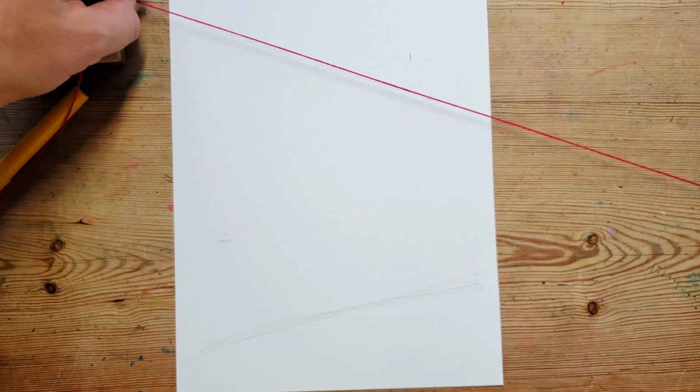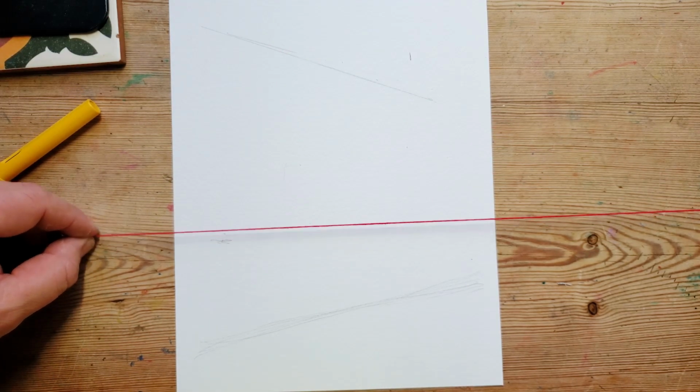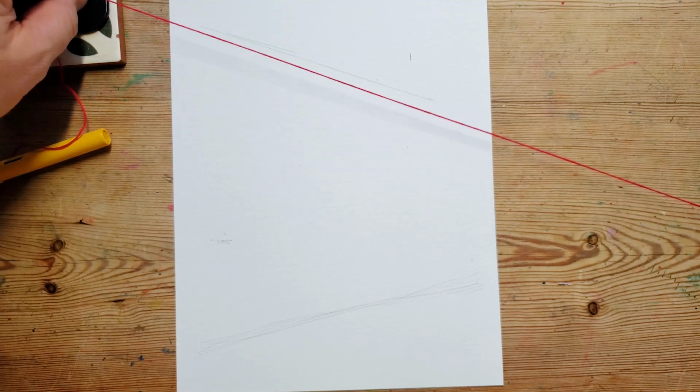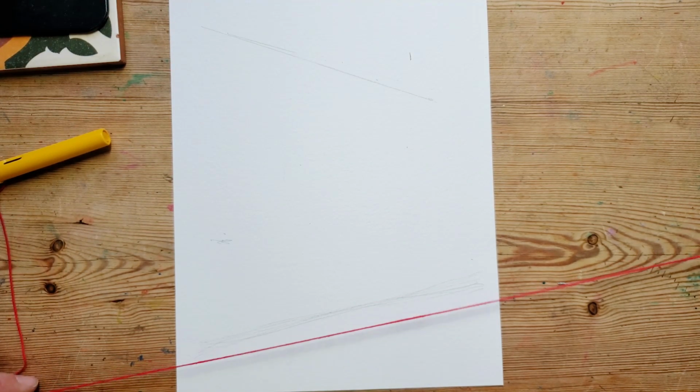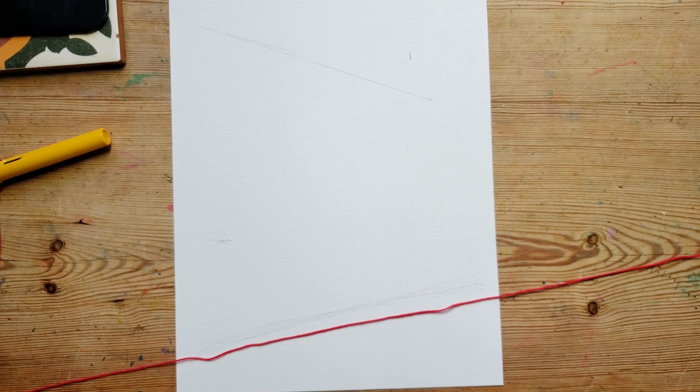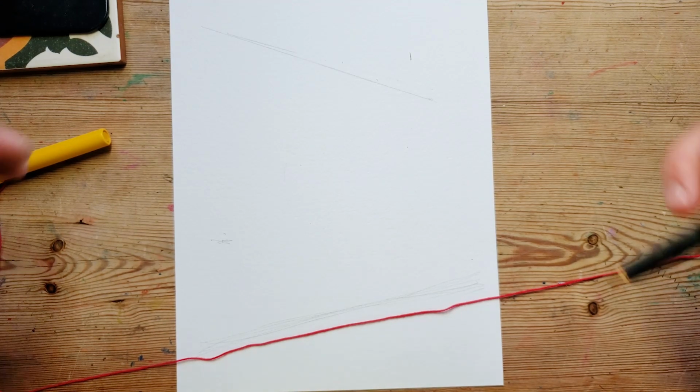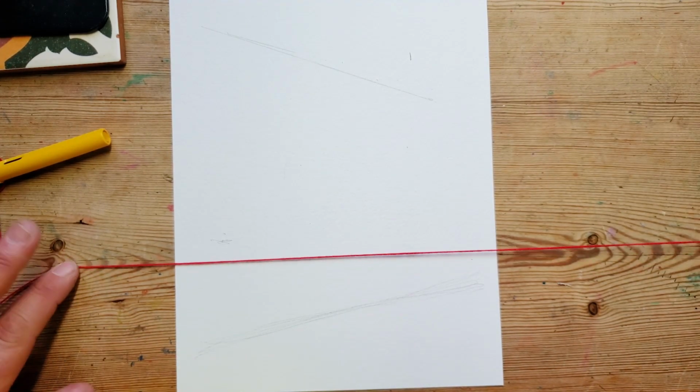There we go. And our horizon line. So there's a horizon line, there's our top one, and there's our bottom one. So what I can do now is go back to the drawing and look at where some of these verticals are.